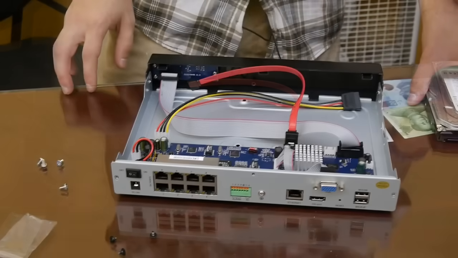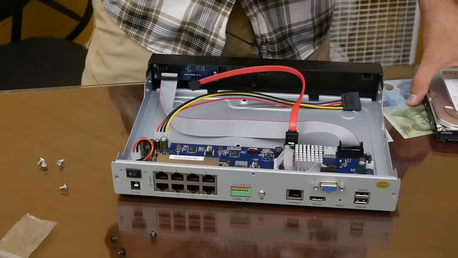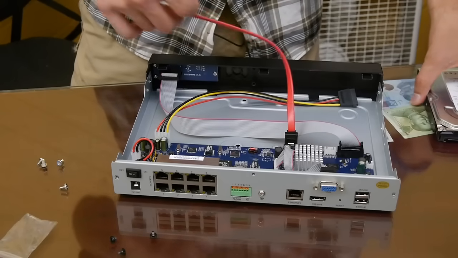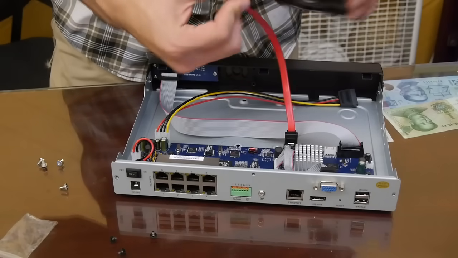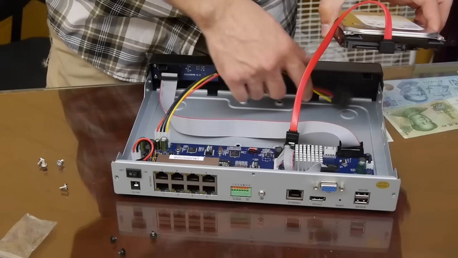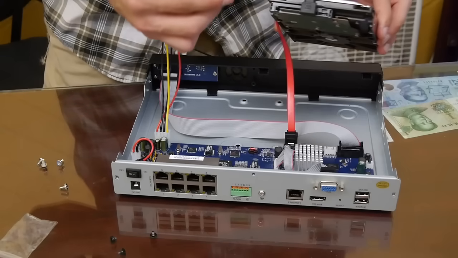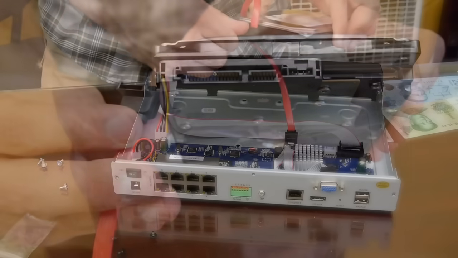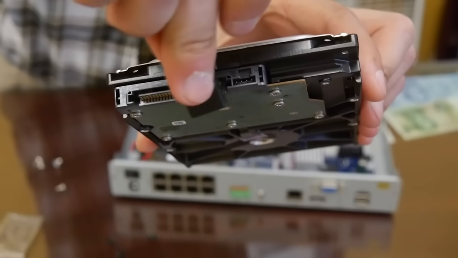Now with the cover off, make sure not to touch any of the electronics inside your DVR so as to not accidentally shock and fry the circuits. Grab your hard drive and connect the two cables inside the DVR to the back of the hard drive. One cable is so the DVR can communicate with the hard drive, and the other cable is to supply the hard drive with power. The connectors are L-shaped, so it's impossible to install them the wrong way.